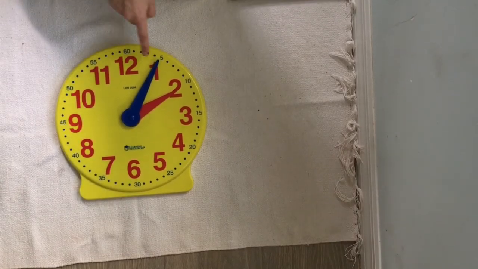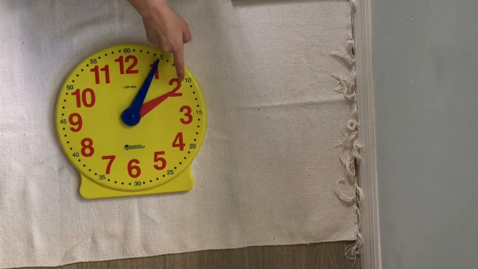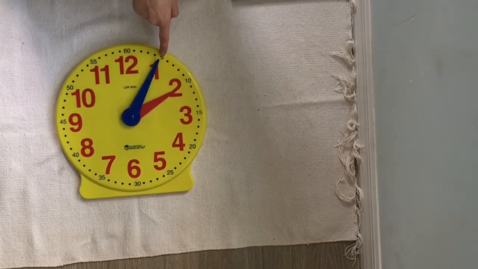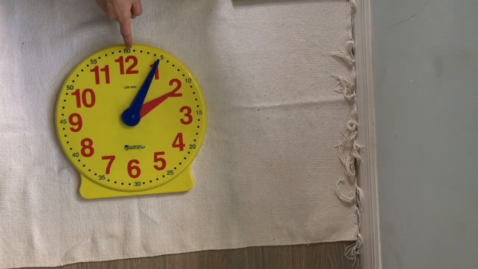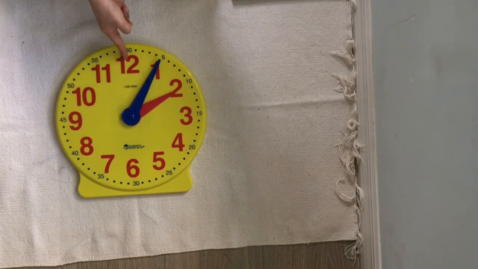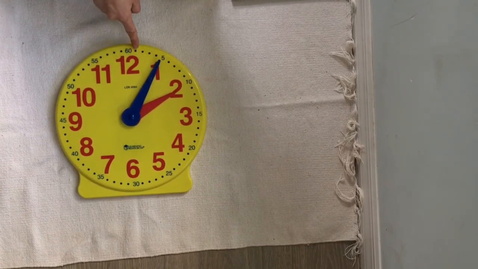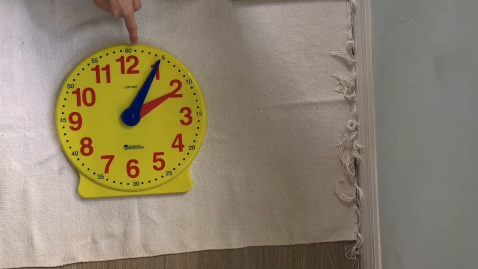There are 5 minutes between each of these big numbers. So when the minute hand is at the 1, that actually means that 5 minutes have passed since it was exactly 2 o'clock when the long hand was pointing at the 12. Each of the dots on this clock represents 1 minute.